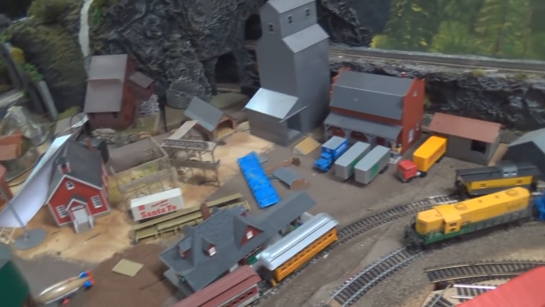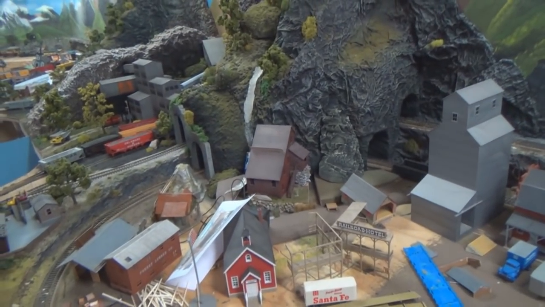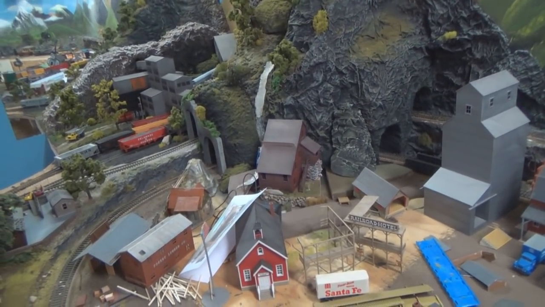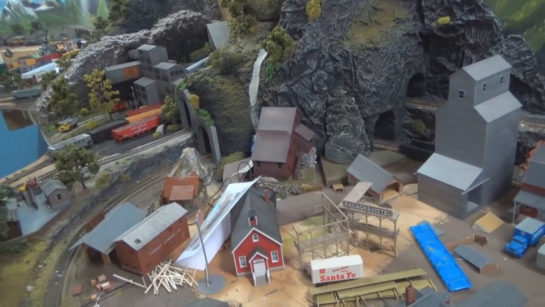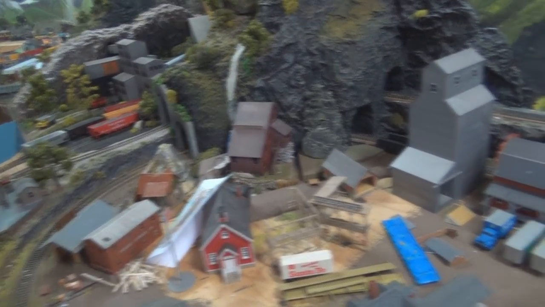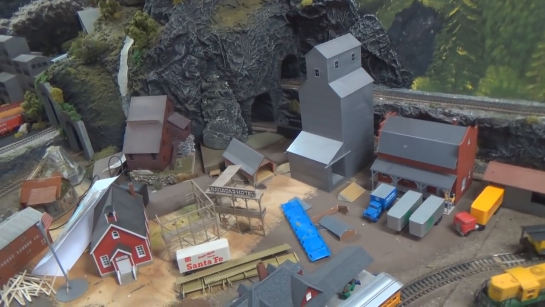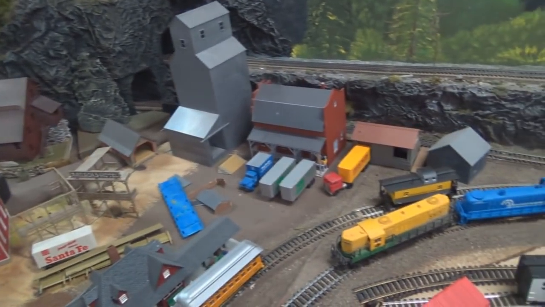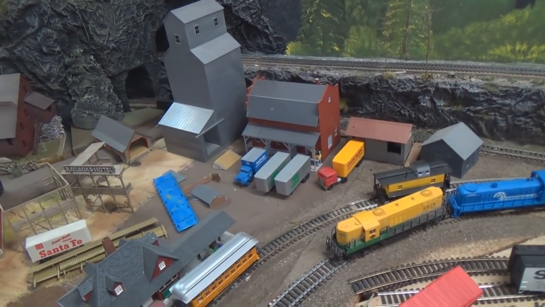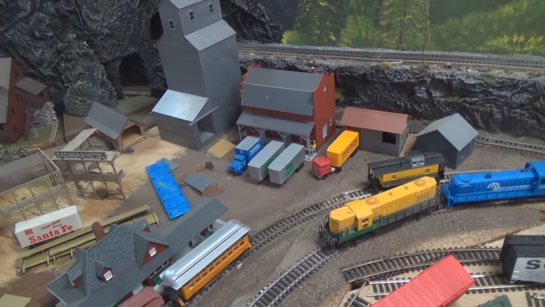We have a grain mill over here, and there's a lumber yard there. That's the grain mill off of the mountain, which is grinding the grain that comes in here to the silo. And this is part of where it is distributed from.